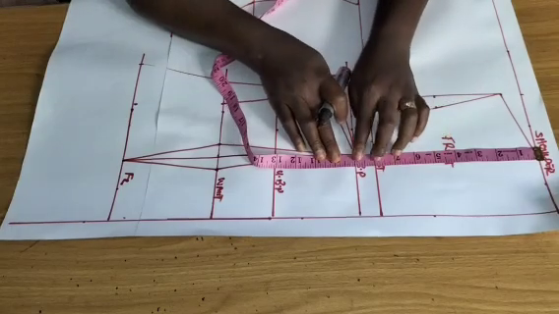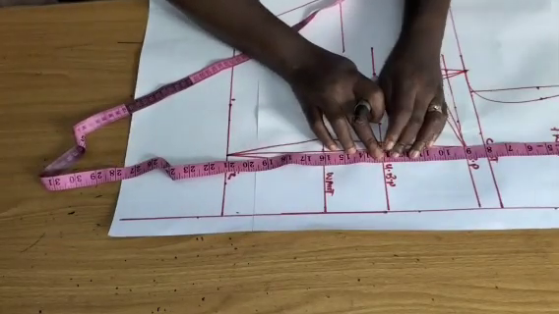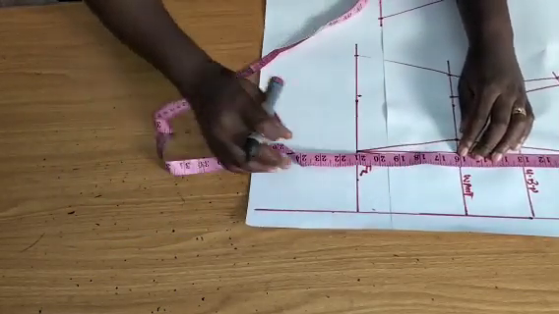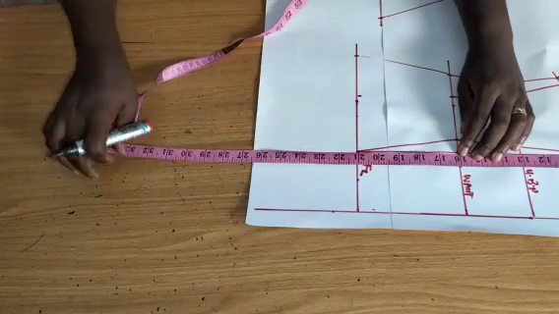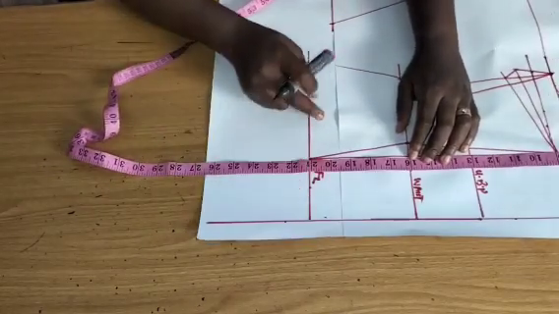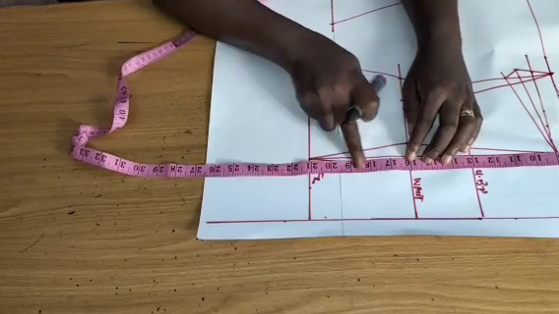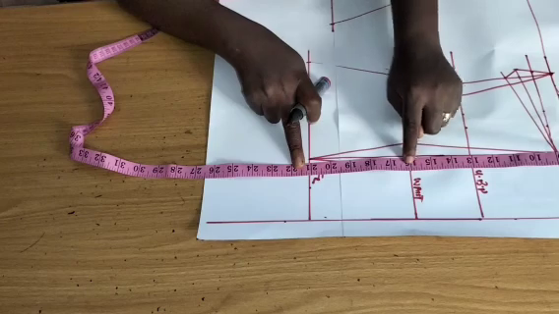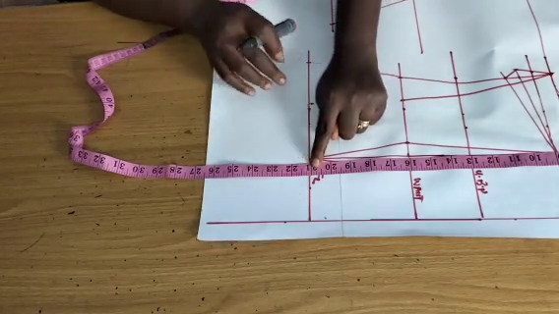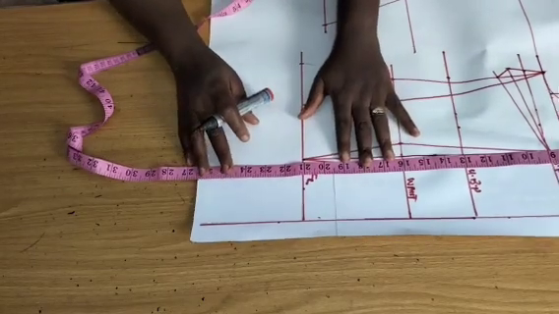My shoulder to bust point is 9 inches. The shoulder to under bust is 13 inches. Shoulder to waistline is 16 inches. Shoulder to hip line is 23. But how to get this full length? Once you get your shoulder to waistline, add 5 inches to it. So whatever your shoulder to waistline is, just add 5 inches to have the full length of the corset. Like I said, it's an inbuilt corset.